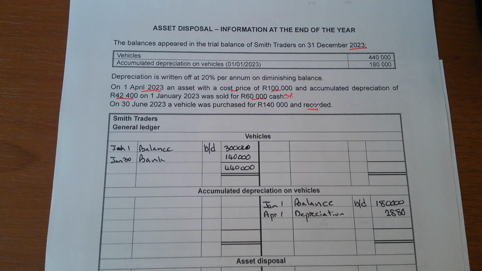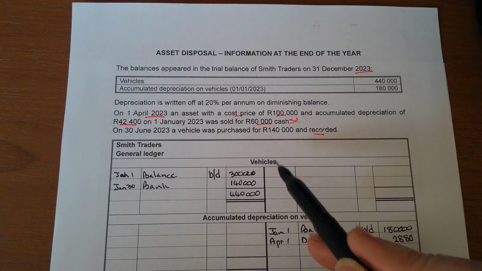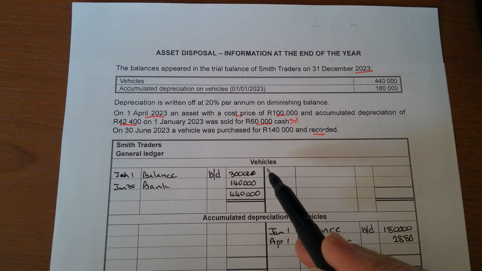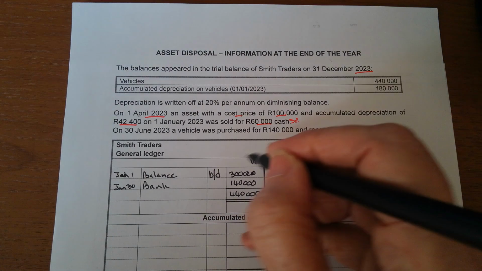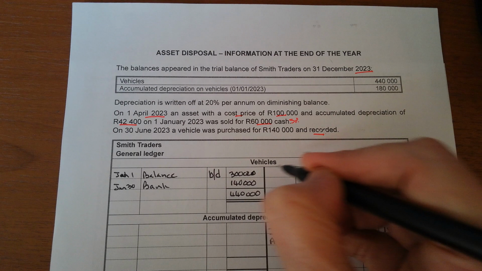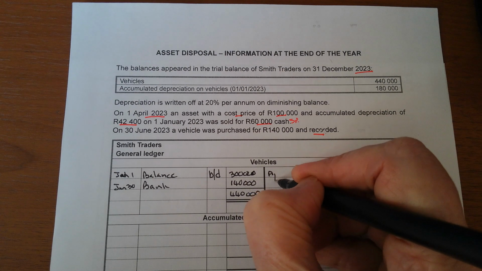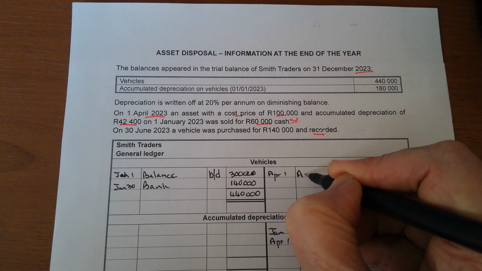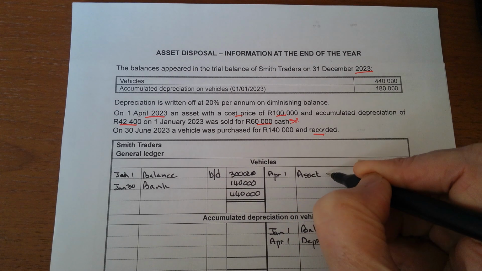The second entry is to take the asset out of our vehicle account because we don't have this vehicle anymore. So I will have to take it out on the credit side. So on April the 1st, I will indicate that I will transfer this asset to asset disposal.